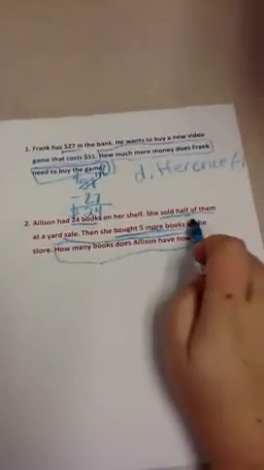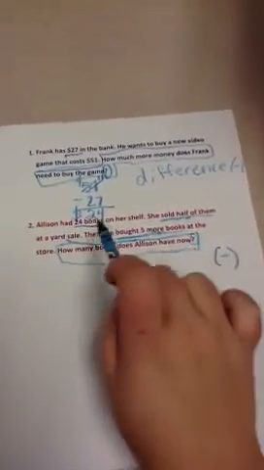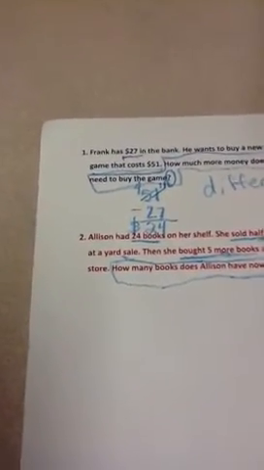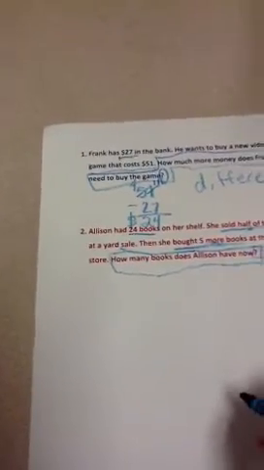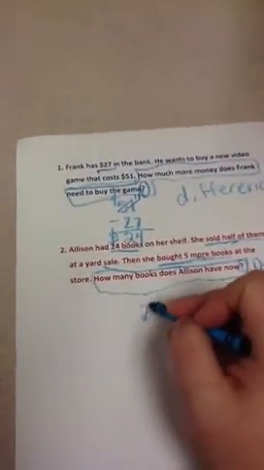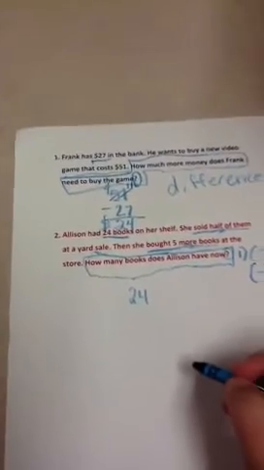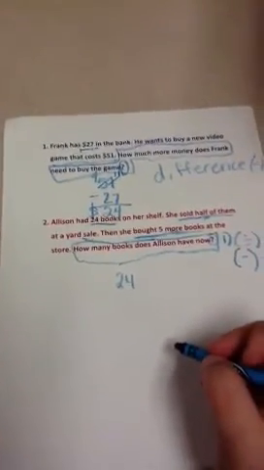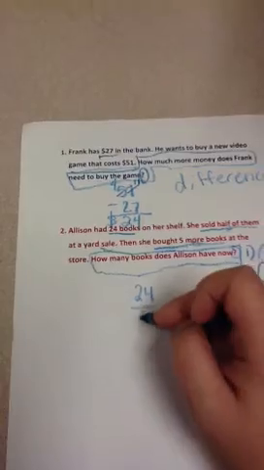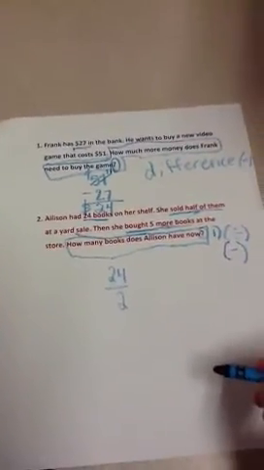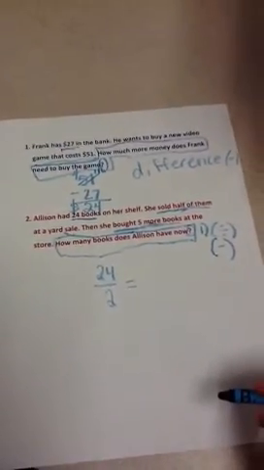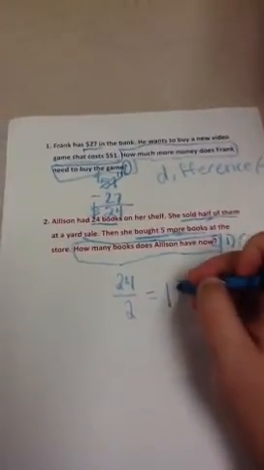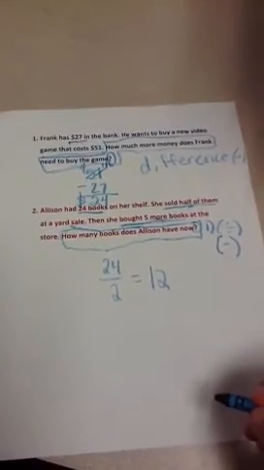Sounds like one thing's happening at the very beginning. 24 books and half of them. So I need to deal with the 24 books and half. So that sounds like I need to divide first. Okay? So I'm going to take my 24 that I underlined and half of it. Well, if I'm doing half of something, that just means that I'm dividing it into 2 groups. What is 24 divided by 2? That's right, it's 12. So she has 12 books.